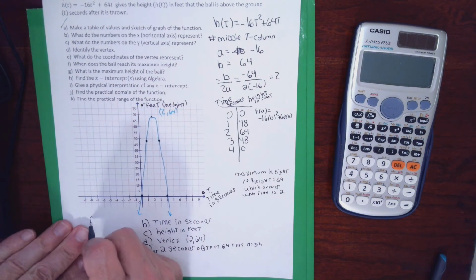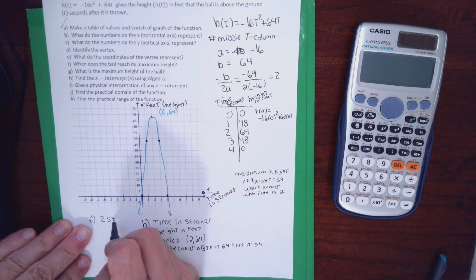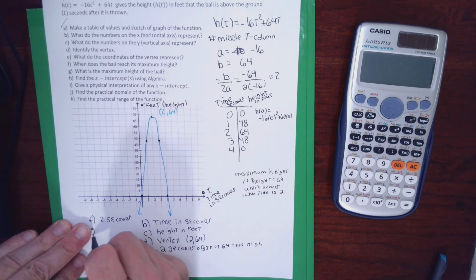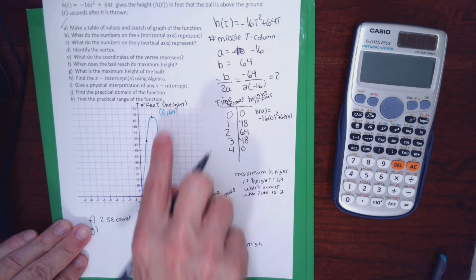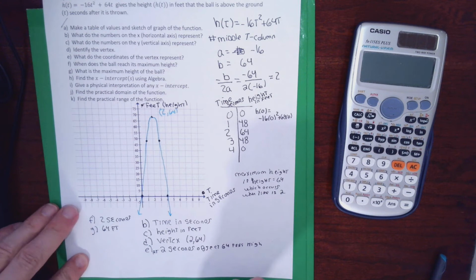So for part F, when does the ball reach its maximum height? At 2 seconds. For part G, what is the maximum height? It's the y-coordinate of the vertex. It's 64 feet. I'm short on room, so I'm just writing the numbers down, and they're proper answers to the question.